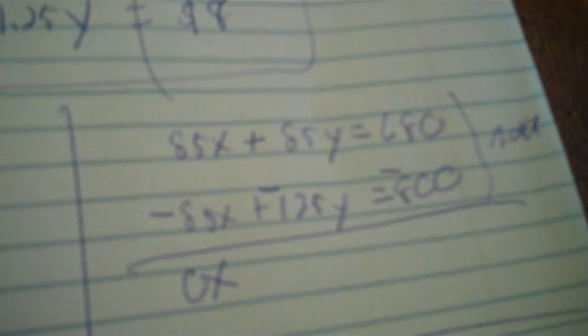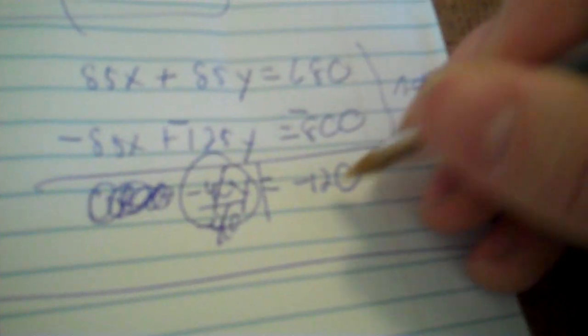Okay, you're adding them. You need the x's to cancel. Okay, they add to 0 if you make it negative. Then negative and negative. So 85 plus negative 125 is negative 40y. 680 plus negative 800, that gives me negative 120. 0x is gone. Now divide each side by negative 40. Negative 120 divided by negative 40 is 3.